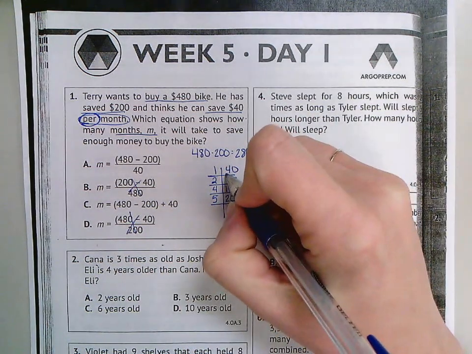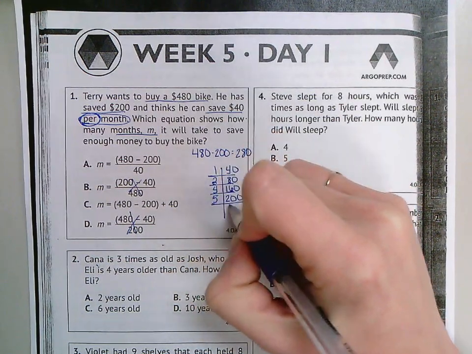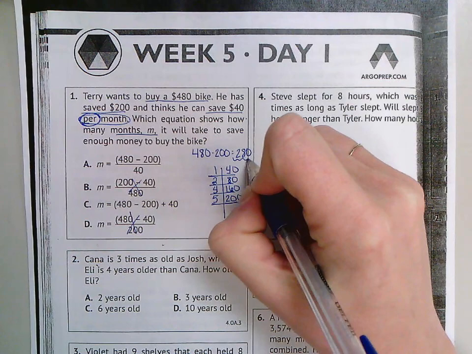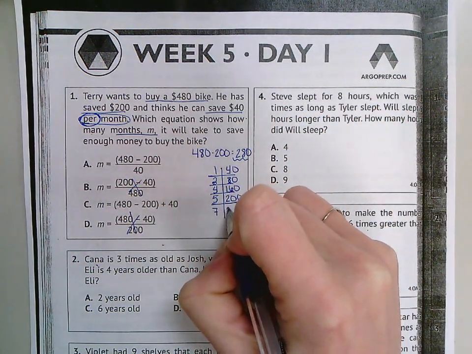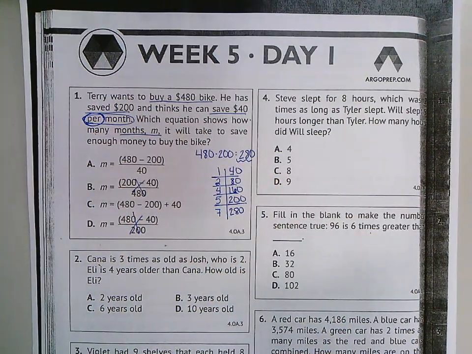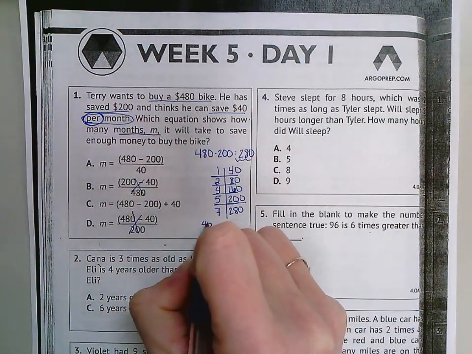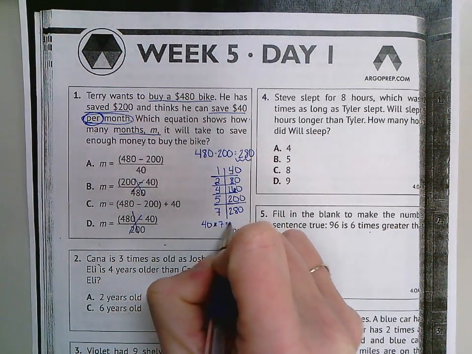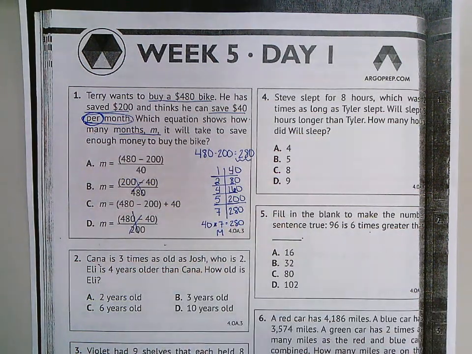And I'm seeing here that it's kind of that extended fact. 4 times 4, 2 times 4, 5 times 4. And I need to get to 28. So I know 7 times 4 is 28. So 7 times 40 must be 280. So it would take me 7 months because I know that 40 times 7 is 280. And the 7 is the month.